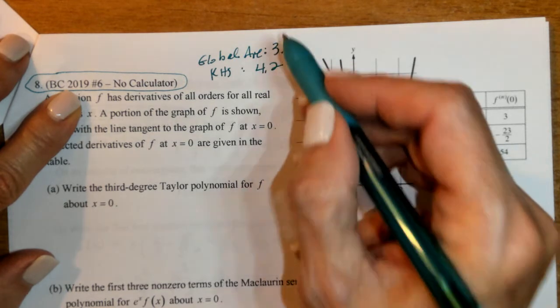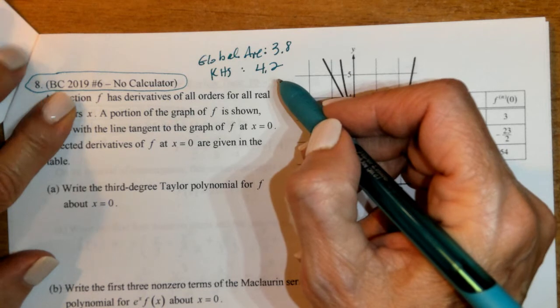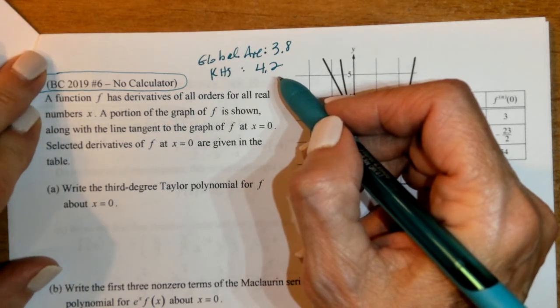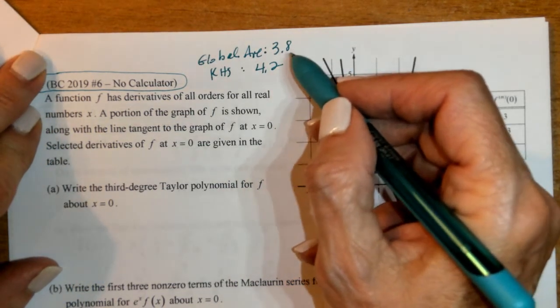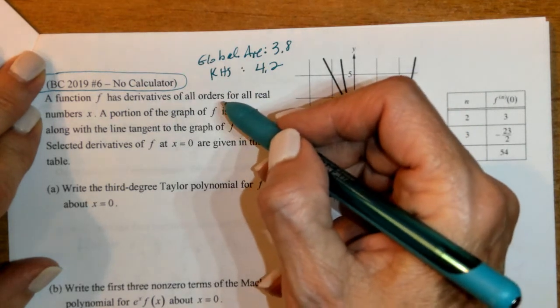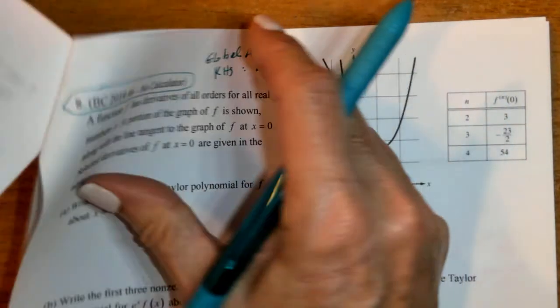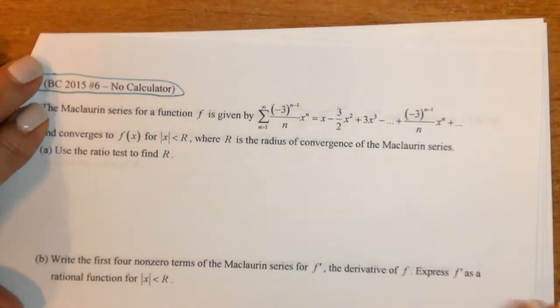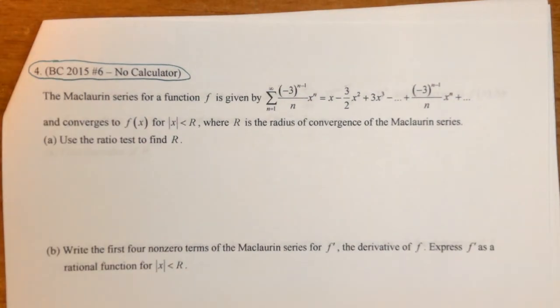If you're right at average, you're on track to get a 4 on the AP exam, okay? If you do a little bit better, then you're on track to get a 5. So keep that in mind as you're working that problem. See how you do.